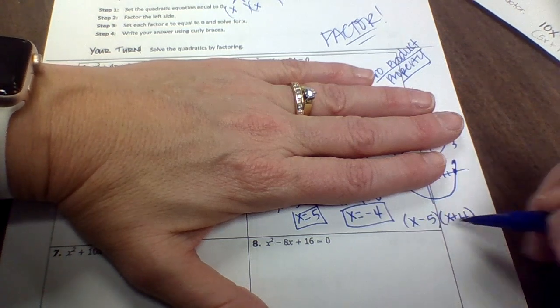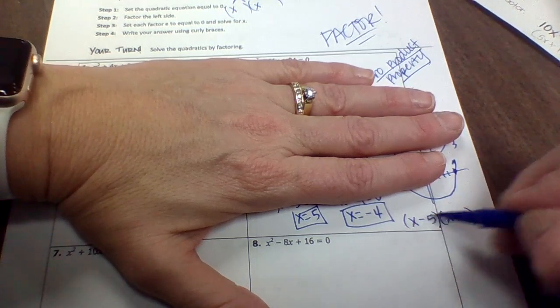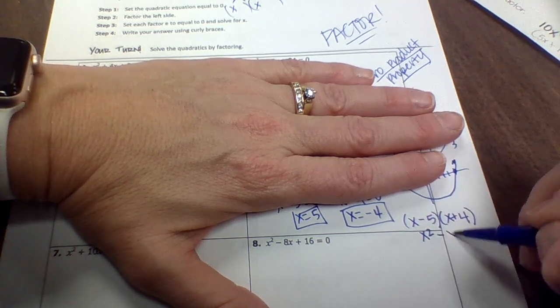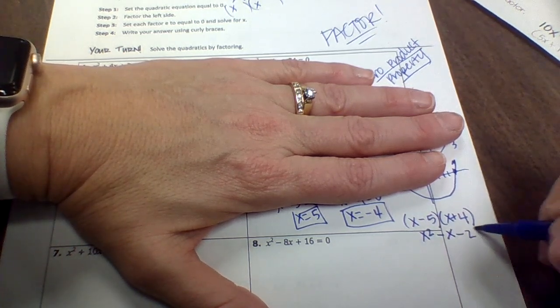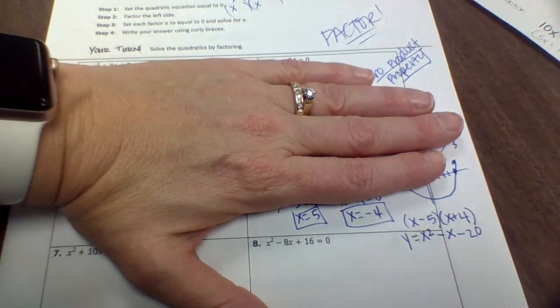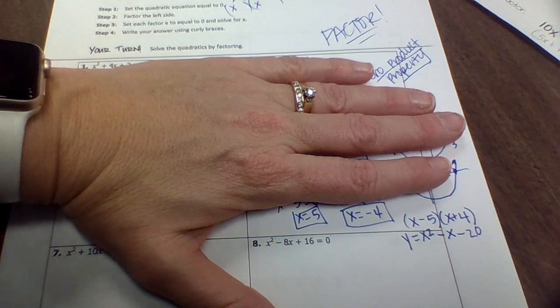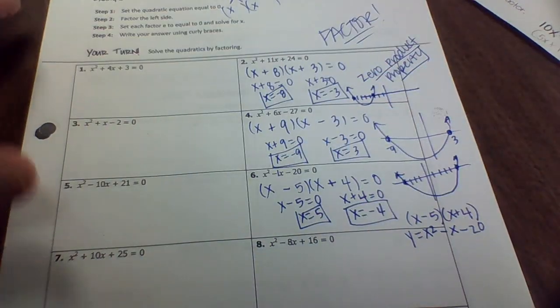So I actually could give you the trinomial it came from. X times x is x squared, 4 minus 5 is -1x, -20. You could write an example of a quadratic equation for somebody. We will be talking about that a lot.